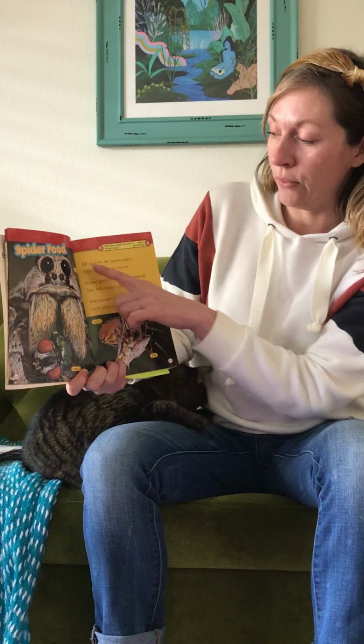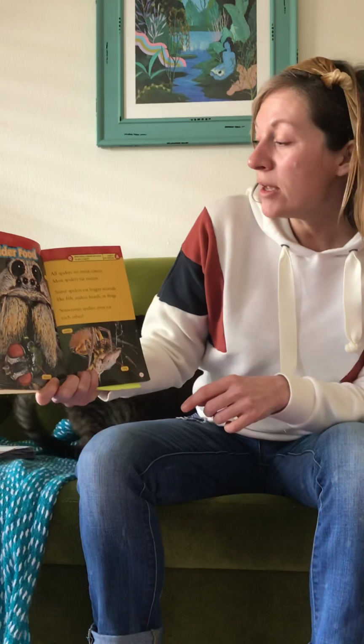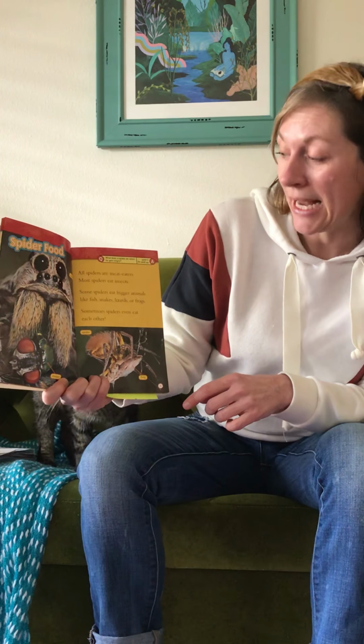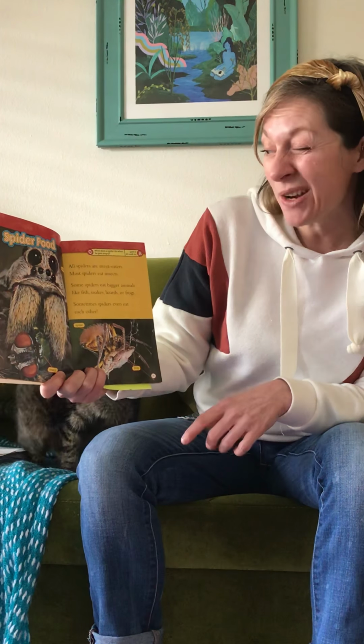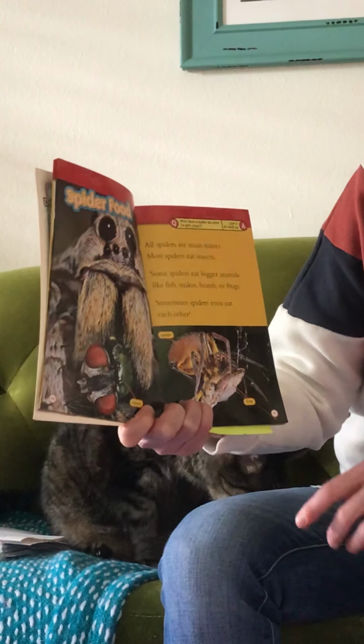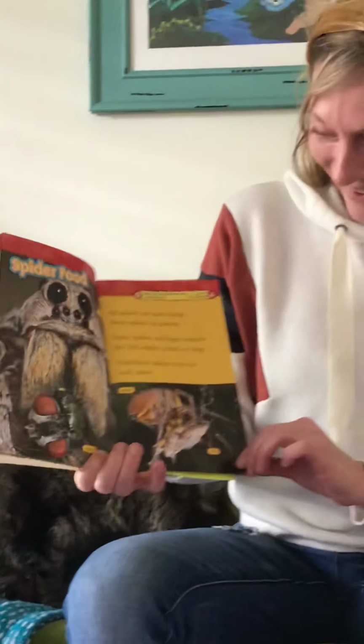Spider food. Ooh, this is a label that says spider. Look at this guy. All spiders are meat eaters. Most spiders eat insects. Some spiders eat bigger animals like fish, snakes, lizards, or even frogs. Sometimes spiders even eat each other.